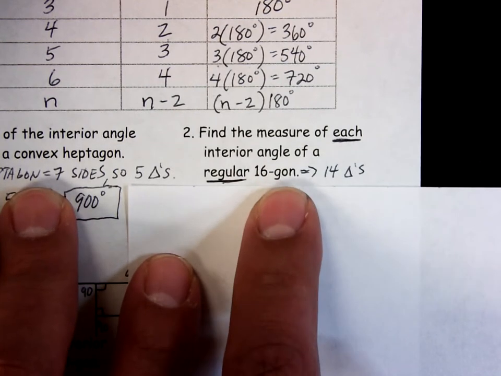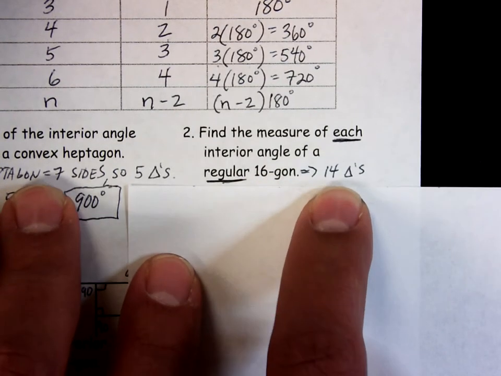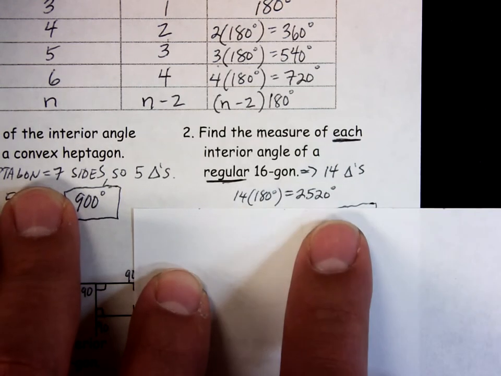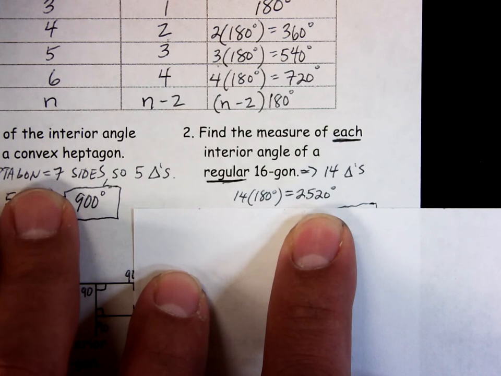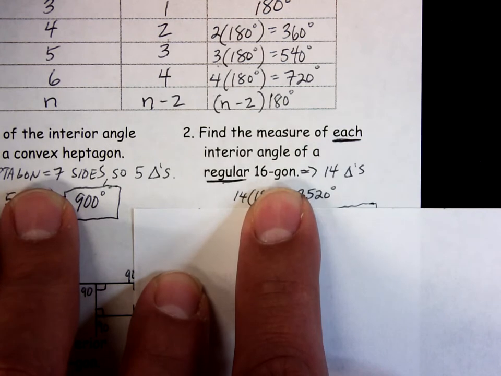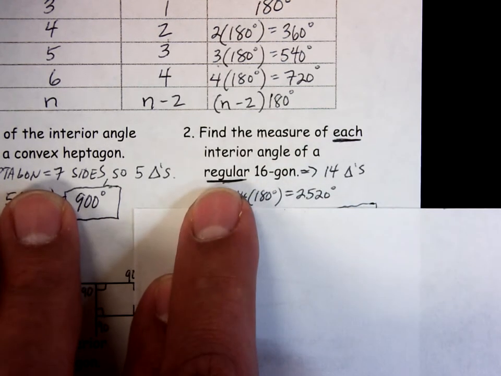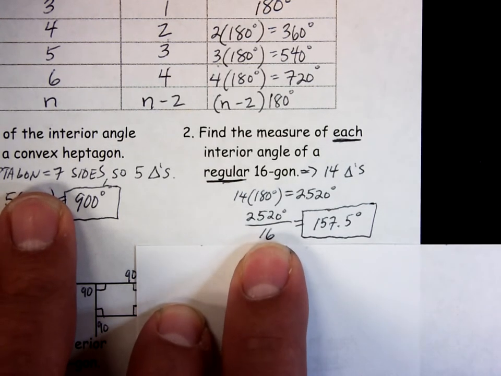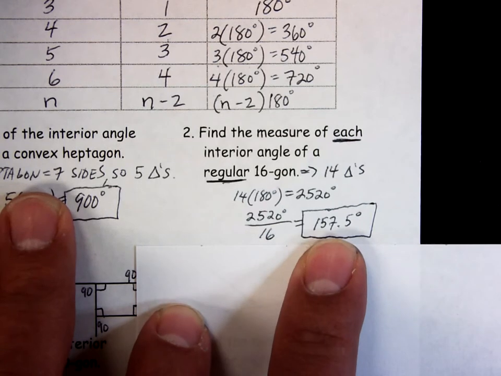If it's a 16-gon, it must have 14 triangles. So 14 times 180, so the sum must be 2,520 degrees. But they want to know what each one of them is, not the sum. But if I have a 16-gon, I must have 16 angles, and if they are regular, they must all be the same. So I can take 2520 divided by 16, and so each angle must be 157.5 degrees.